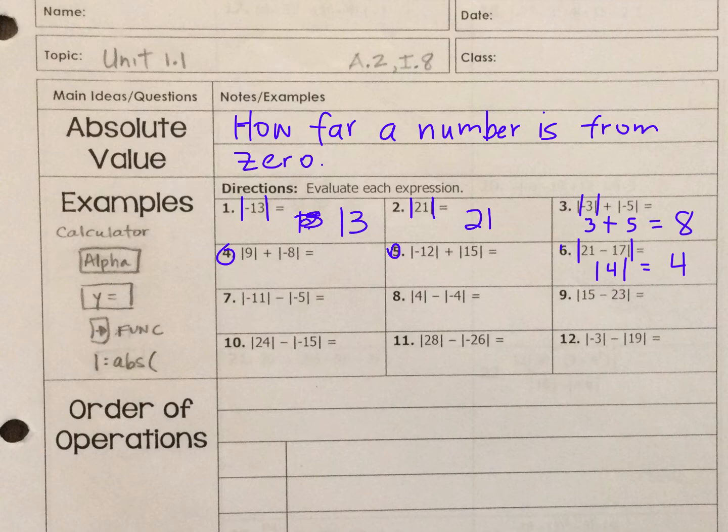Number 7. We've got the absolute value of negative 11. Well, it's 11 spaces from 0. Copy down the minus. Absolute value of negative 5 is a 5. 11 minus 5 gives me a 6. All right. I would like you to complete the rest of these on your own.